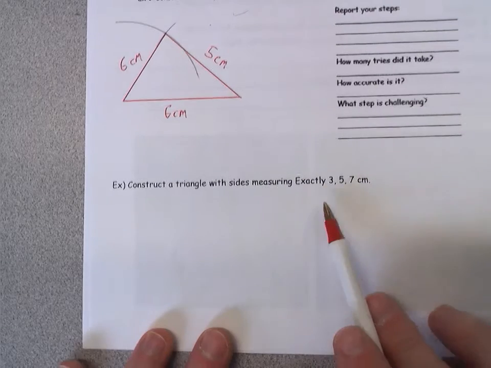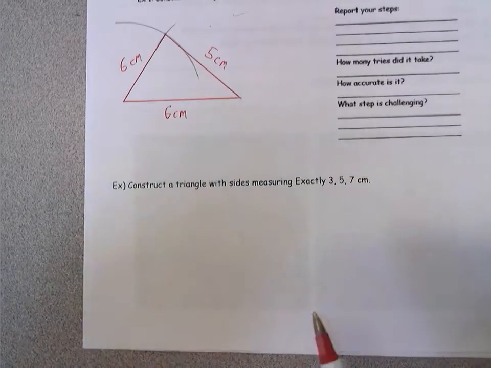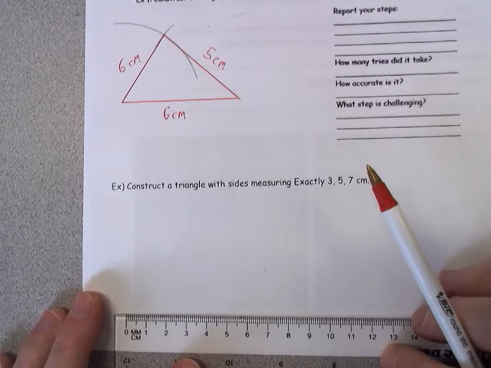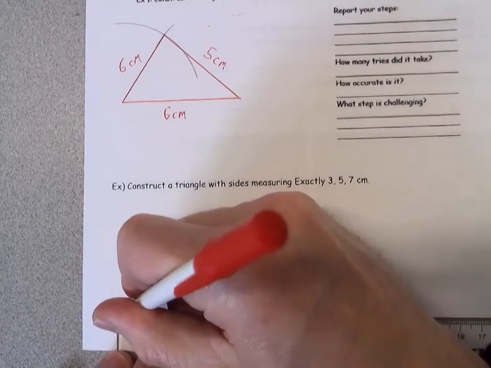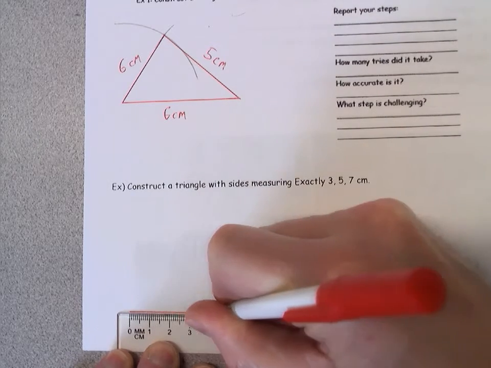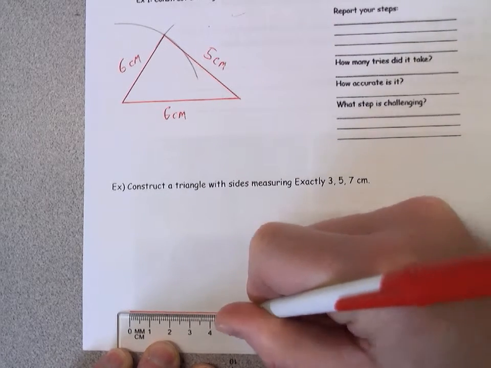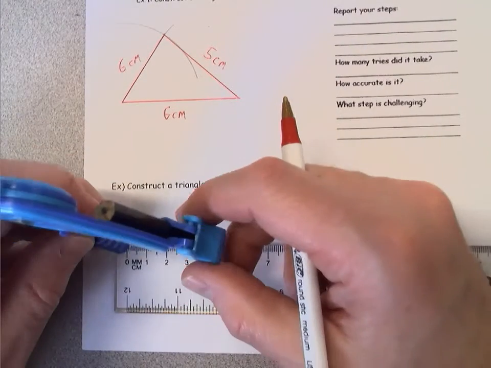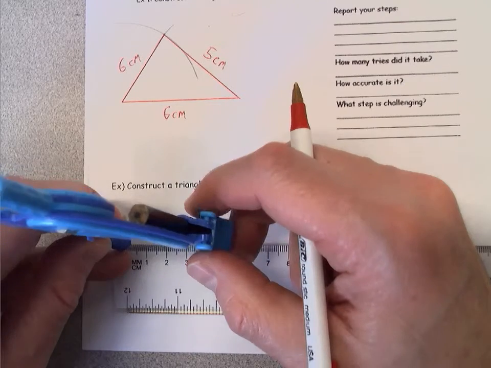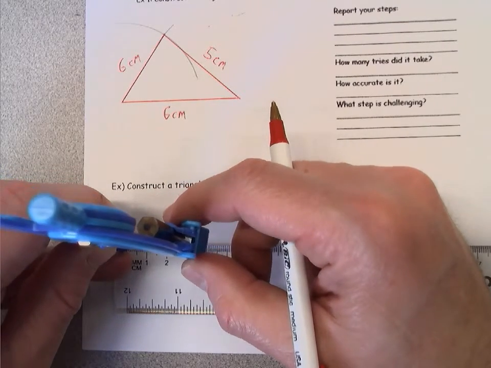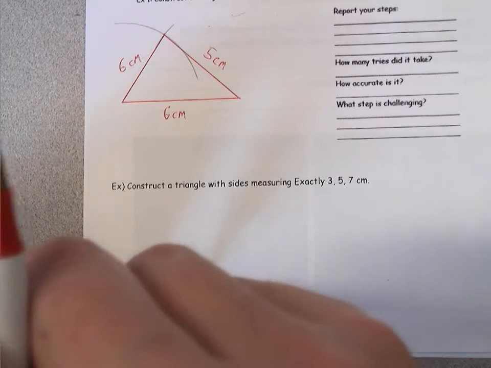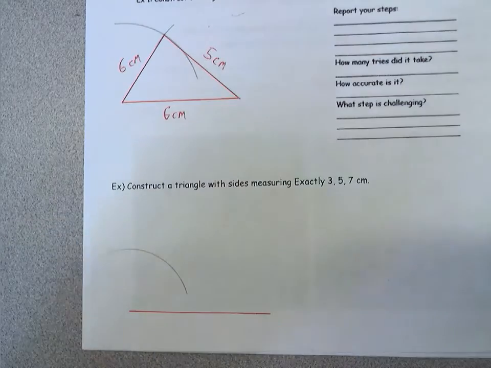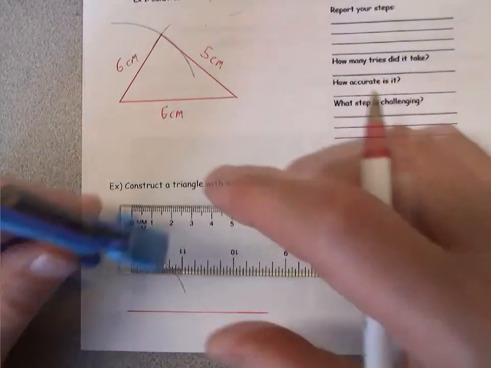Let's construct a triangle with the sides measuring 3, 5, 7. Again, we start with our longest side. So I'm going to put that down here as far down as I can. I'm going to make a side that is 7 centimeters in length. And then I'm going to set my compass to first 3 centimeters, right about there. And then again, put it on my end. Draw an arc, okay, and then the other one is 5 centimeters.